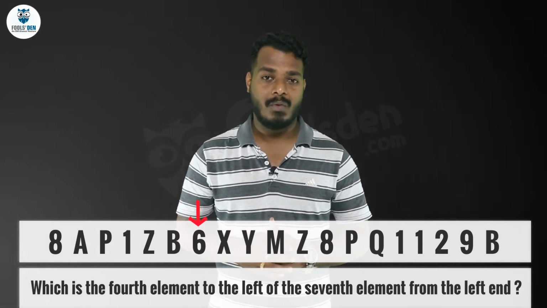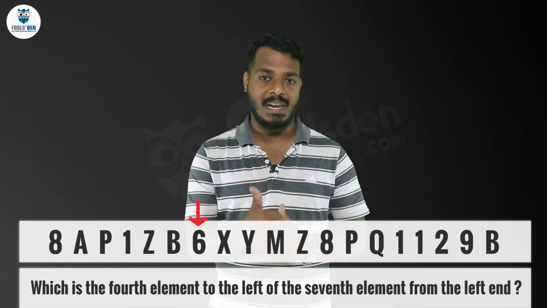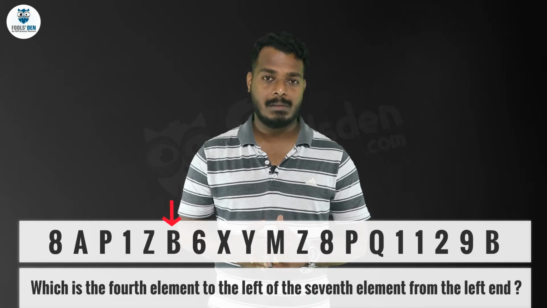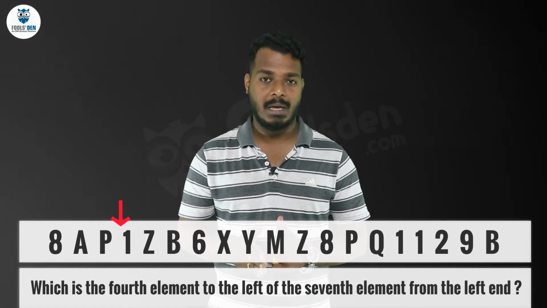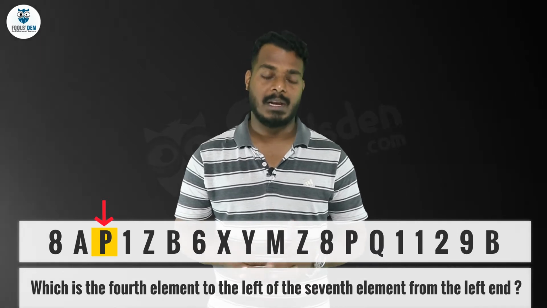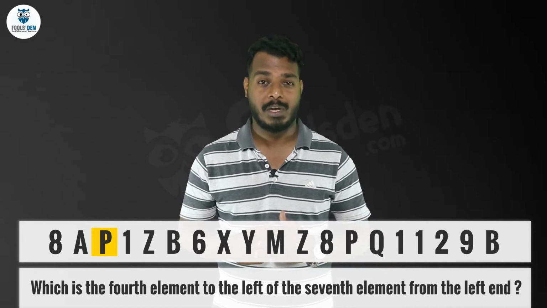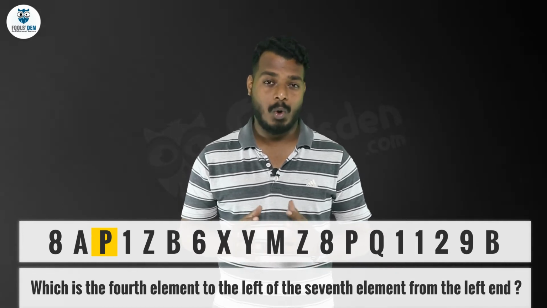Then it reads 4th element to the left of it. So go 4 places to the left. So 1, 2, 3 and 4. So we reach at P. That's your final answer. We have got a shortcut formula for this question. Let's see how to go about it.